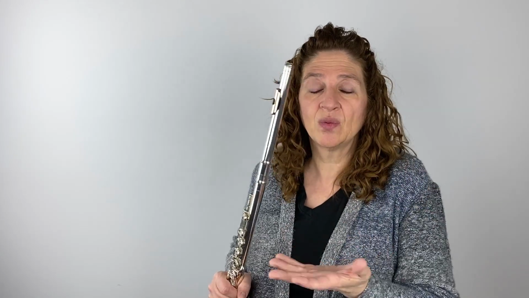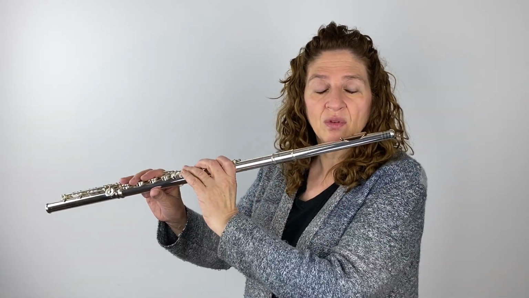All right. Now, before I demonstrate that, let me give you another reason why notes tend to go flat at the end of phrases. Along with the airstream dying and the lack of support, we allow the embouchure to lag. And that means the airstream starts lowering. It just comes down, and we know that whenever you lower your airstream, you're going to bring the tone down.